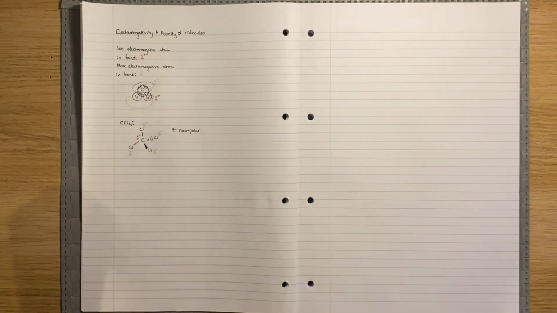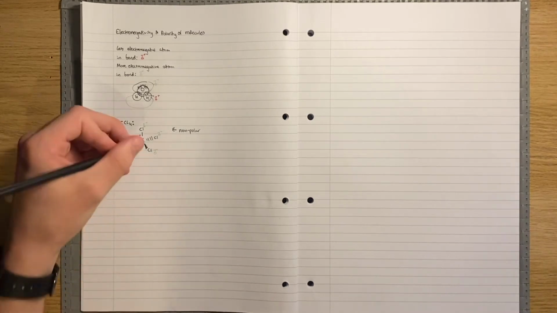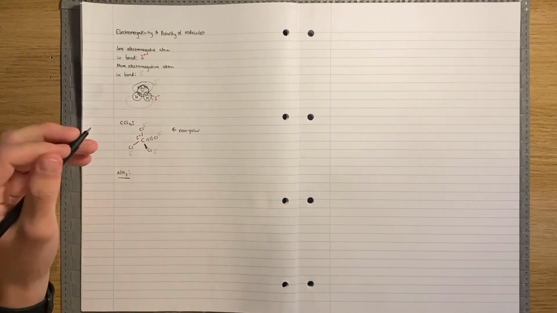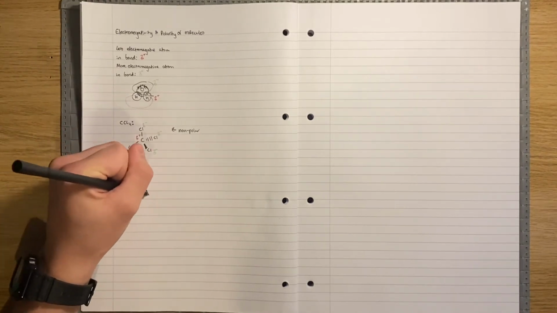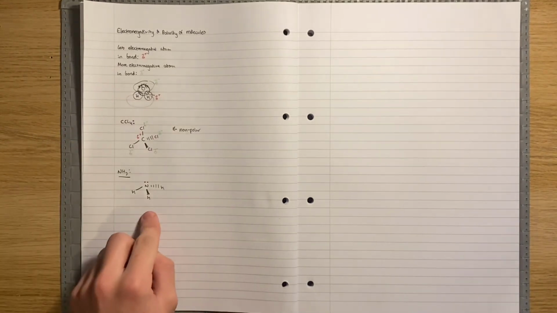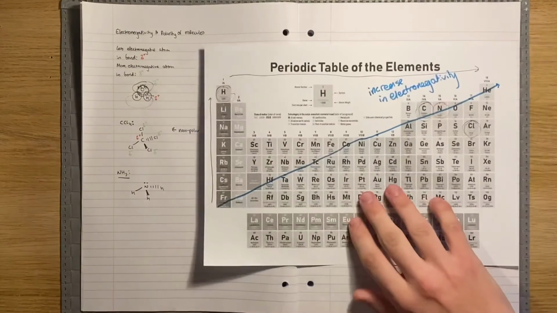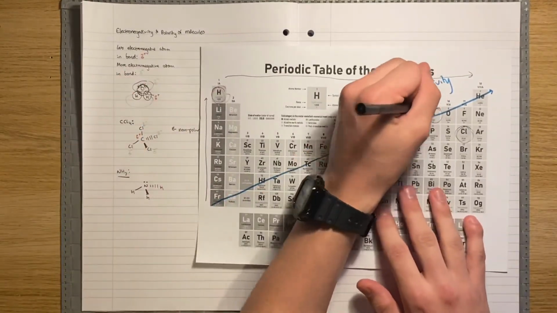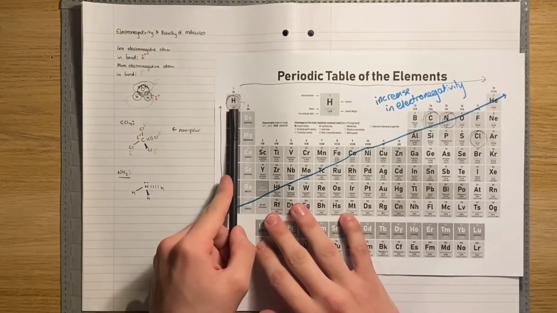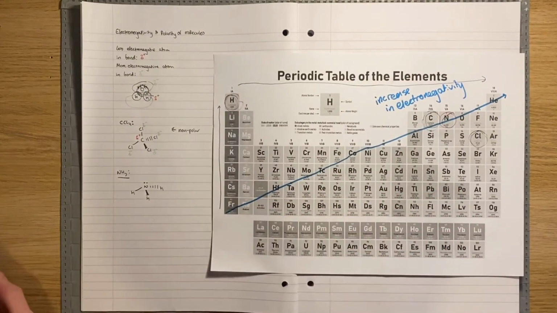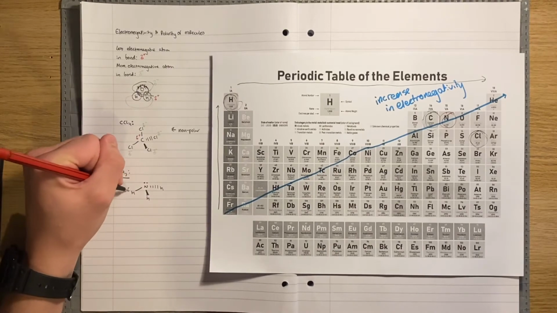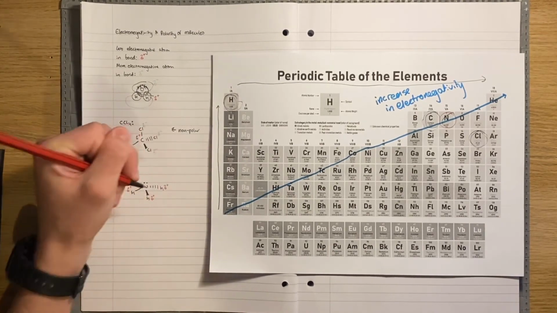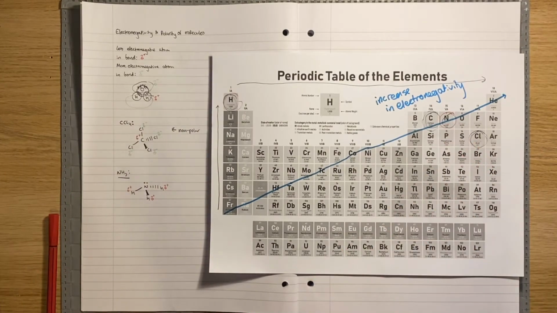Now, if we were to look at a molecule like ammonia, for example, NH3, if we were to draw this out, we would get this. Looking at the periodic table again, we're going to see that hydrogen is going to be over here and nitrogen is going to be over here. Therefore, the hydrogen is going to be the less electronegative, so we can say that this is going to be delta plus. And we can see that nitrogen is going to be our delta minus.